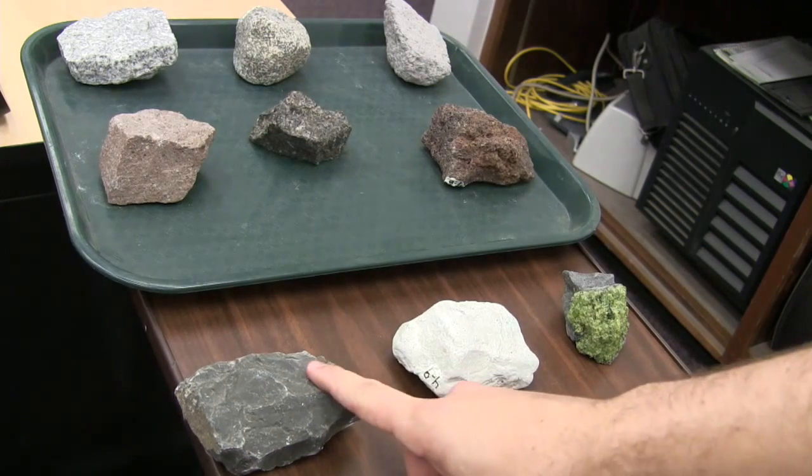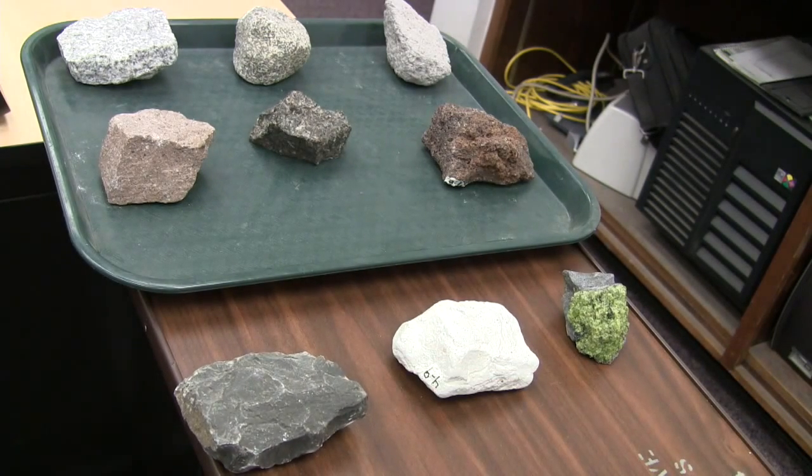So here you can see we have a mafic rock because it's dark in color. So the composition we would say is mafic. The texture, we don't see any crystals visibly, so we'd say that's aphanitic, which tells us additionally that it's a volcanic rock. So a volcanic mafic aphanitic igneous rock, that would be basalt.